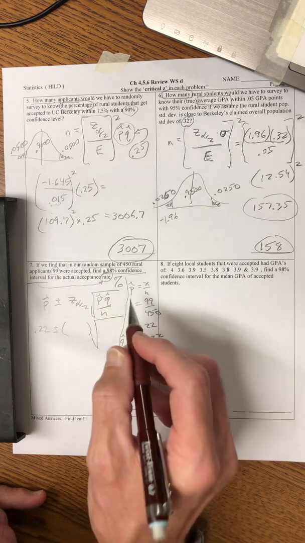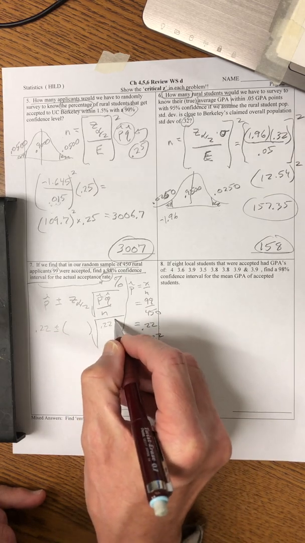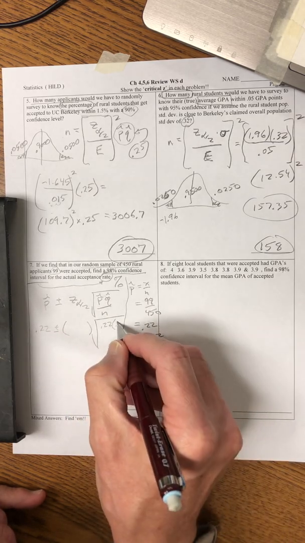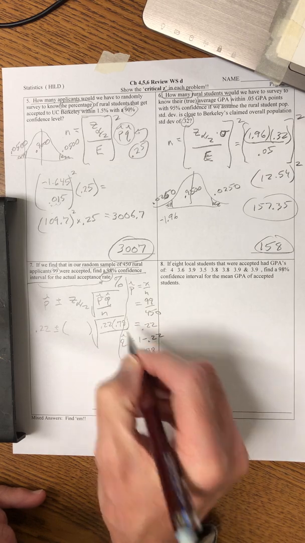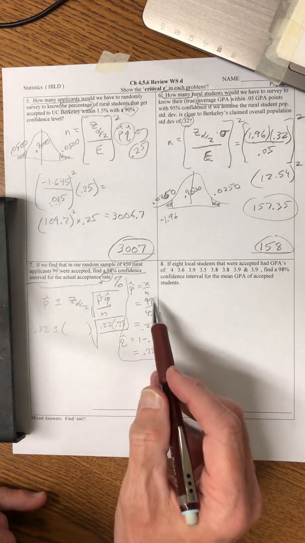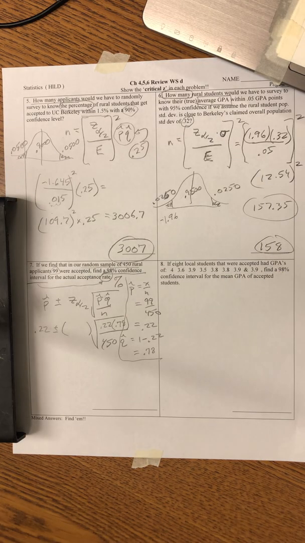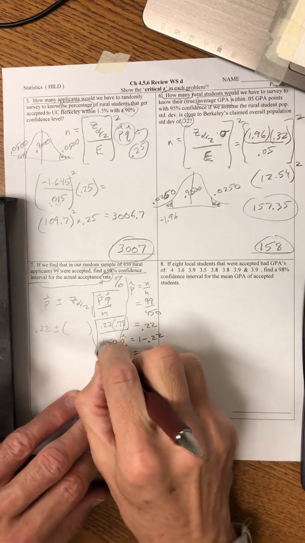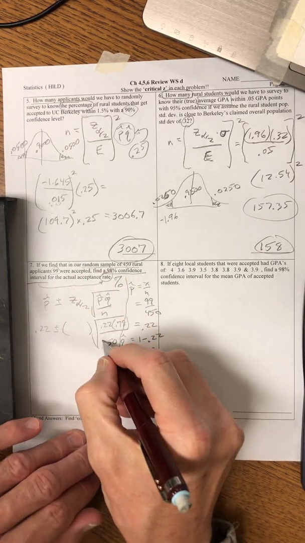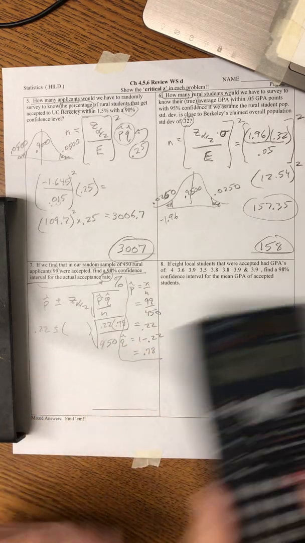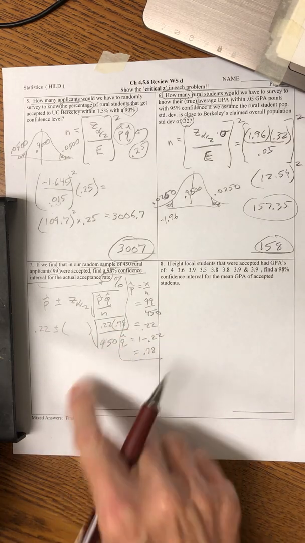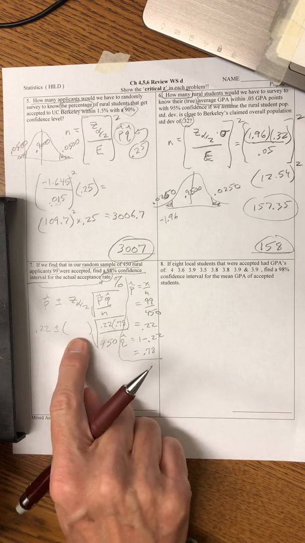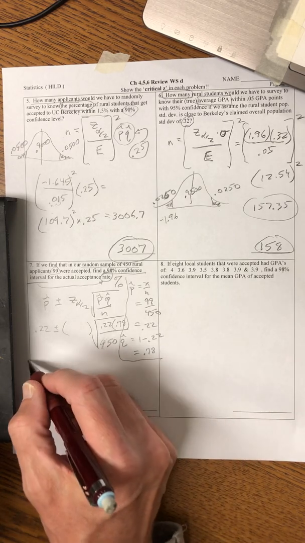But this is going to be the square root of 0.22 times 0.78 divided by n from right here in the formula is 450. So the bottom here is going to be 450. We're going to multiply that, divide by 450, take the square root, then multiply it times z. I don't know what z is, so let's figure that out.